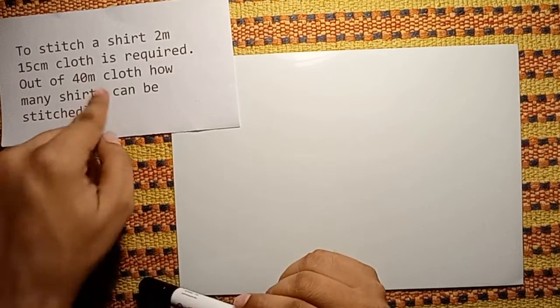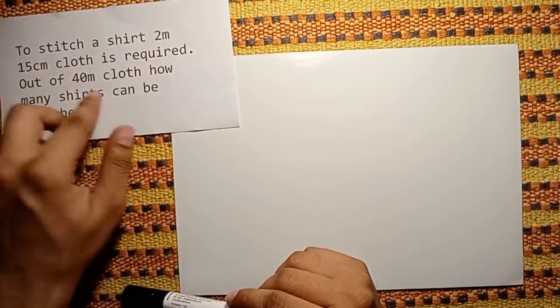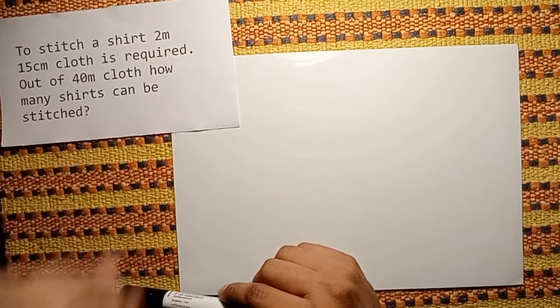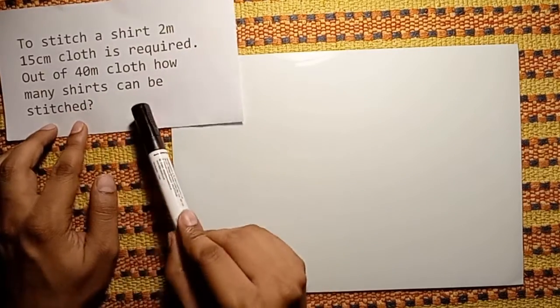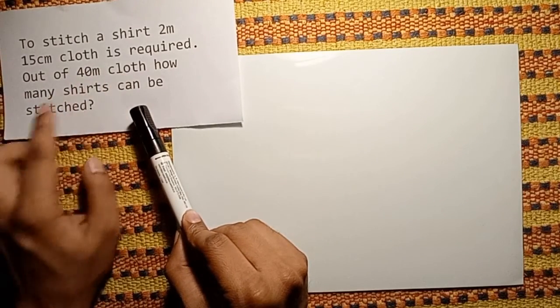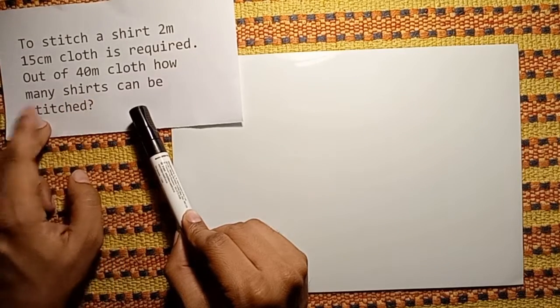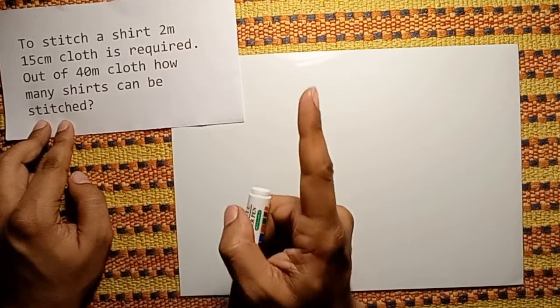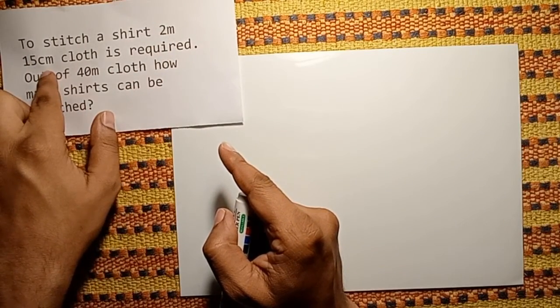Okay, one more problem. Unit of measurement, this time length, meters, centimeters. Read the problem. What are we supposed to find? We have some cloth, 40-meter cloth. Question is how many shirts we can stitch. For one shirt we need 2 meter 15 centimeter cloth.